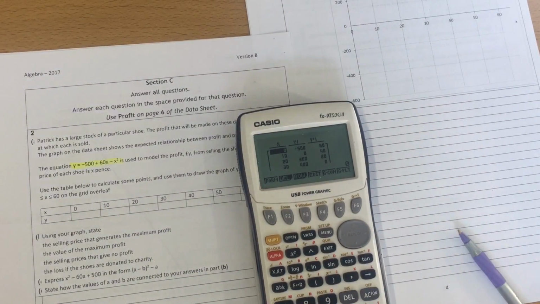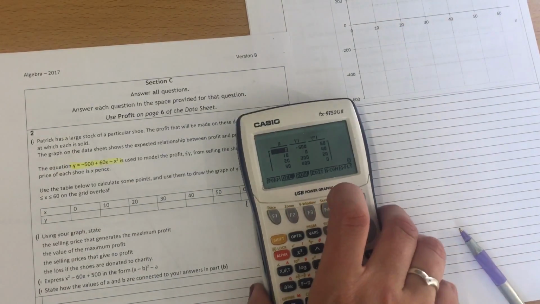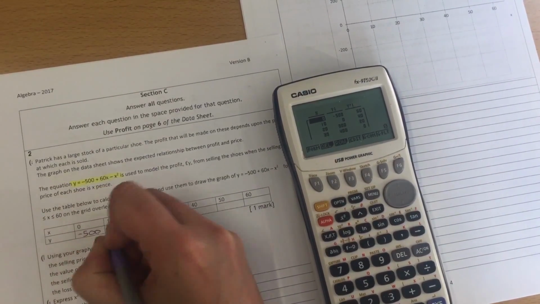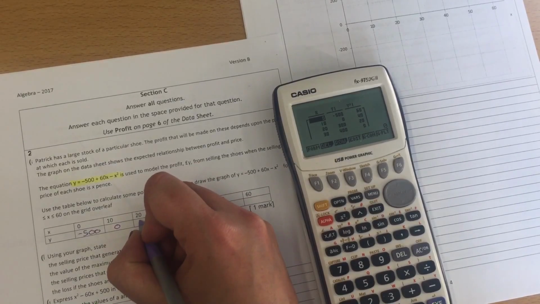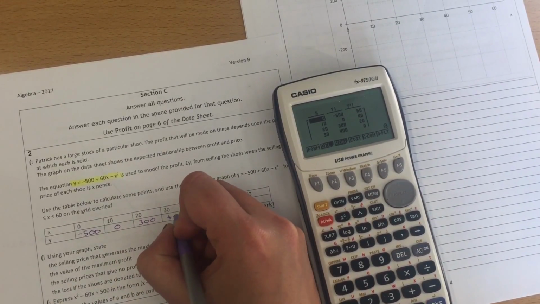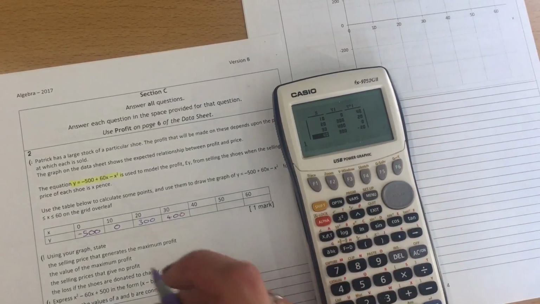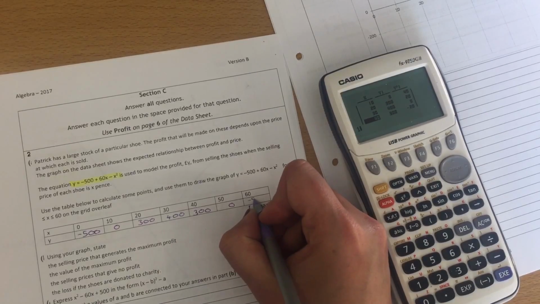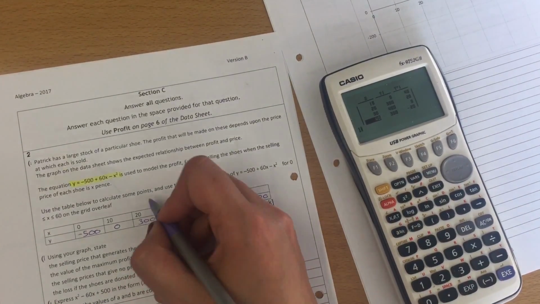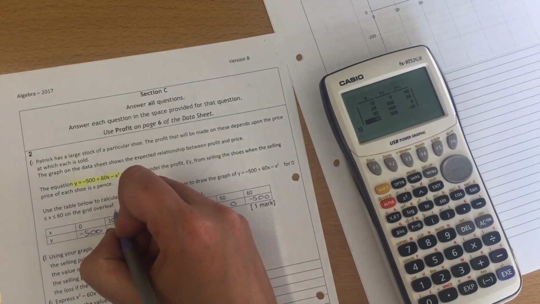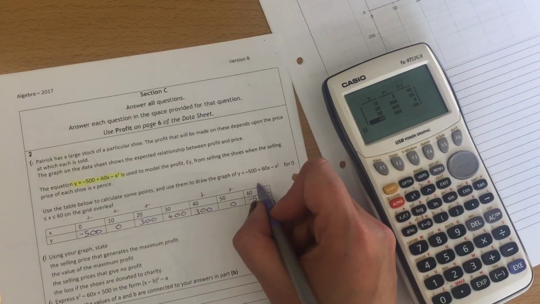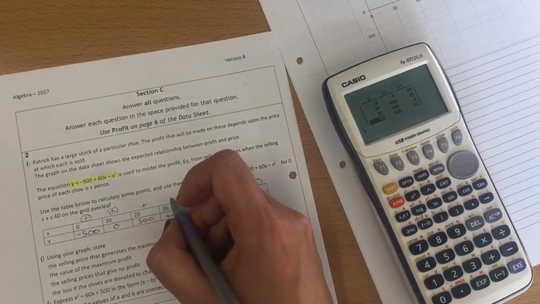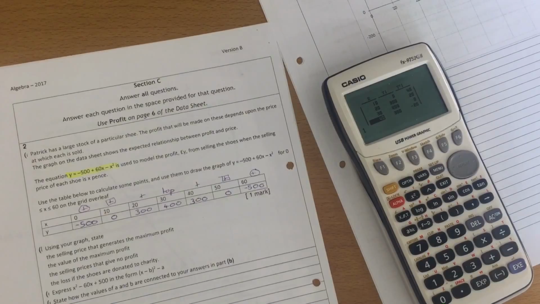So we should be expecting 0 is minus 500, 10 is at 0, then we have 300, 400, 300, 0, and then minus 500. What you might notice is that these two match up, these two match up, and these last two match up. So this one is going to be the middle. So this one's going to be at the top.